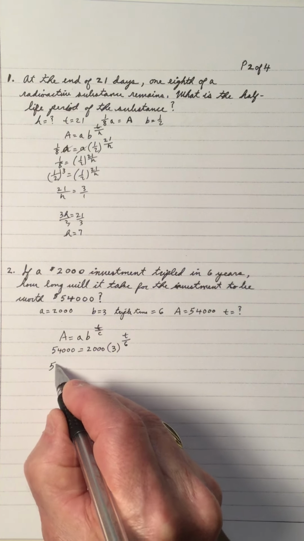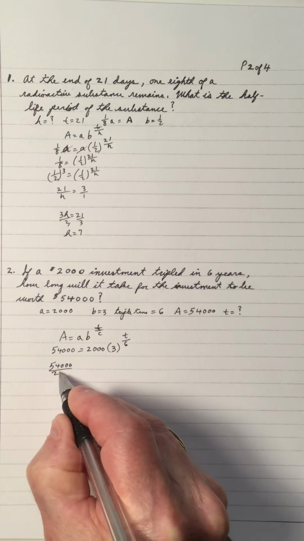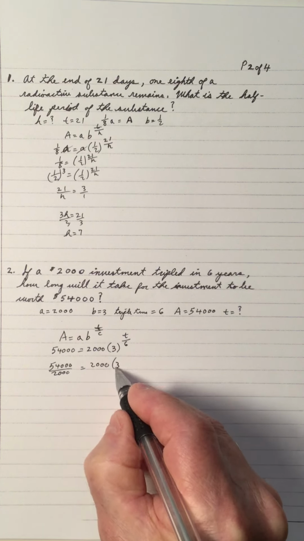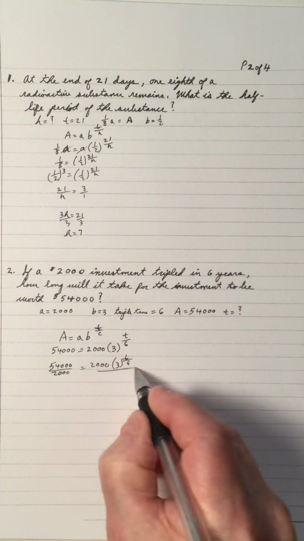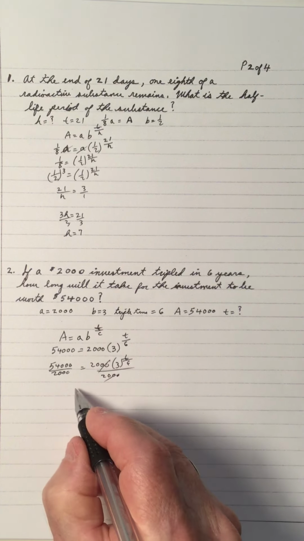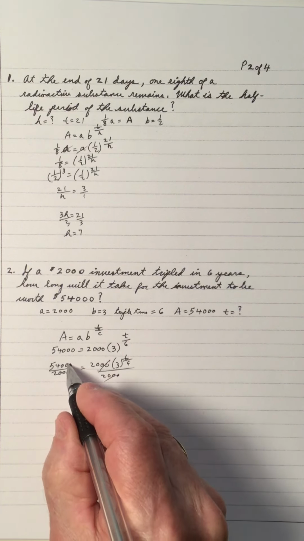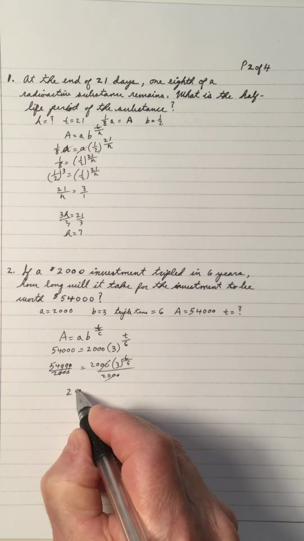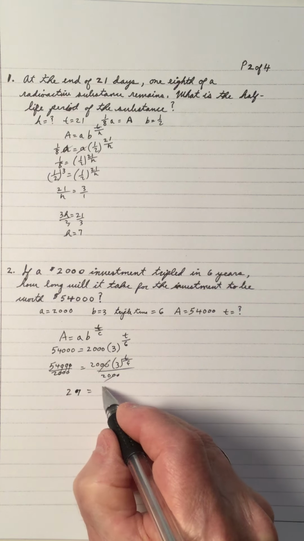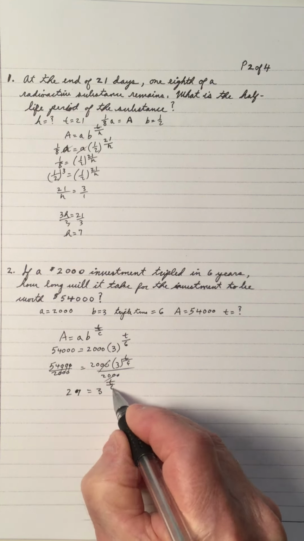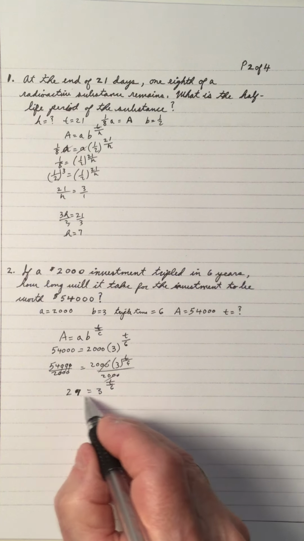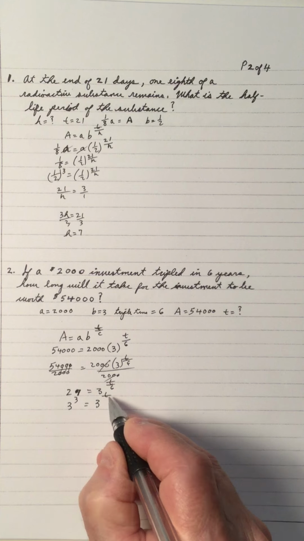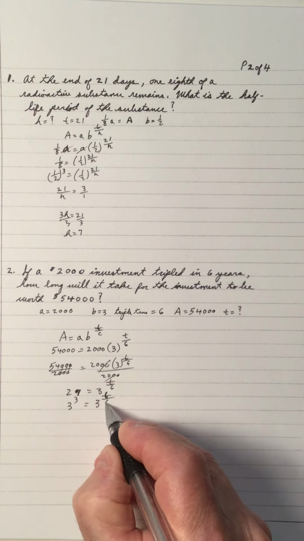So 54,000 divided by 2,000. We divide by 2,000 on each side. And so the 0s cancel. That comes out to be 27. And we get 3 to the t over 6. So 27 is 3 cubed, and that's 3 to the t over 6.